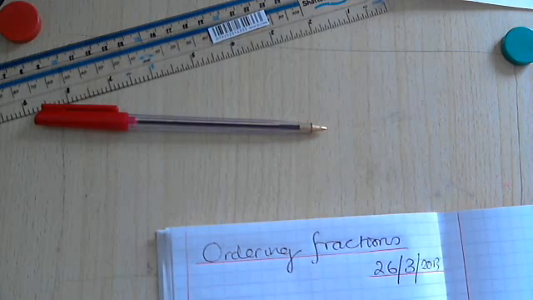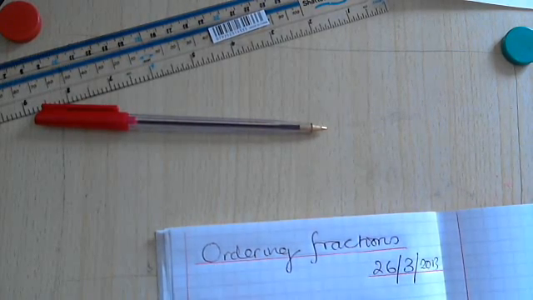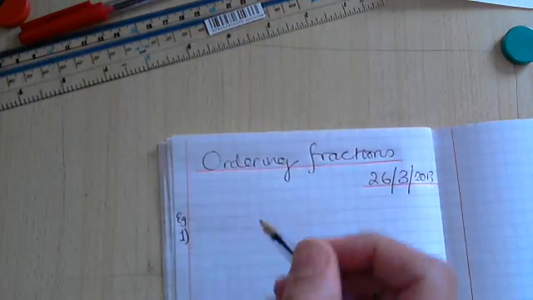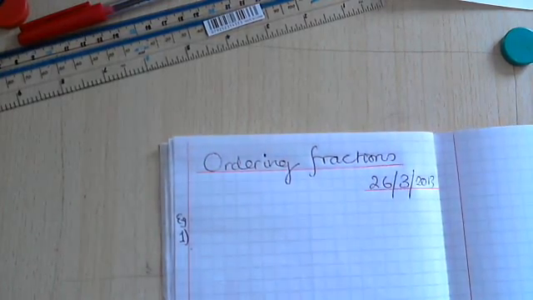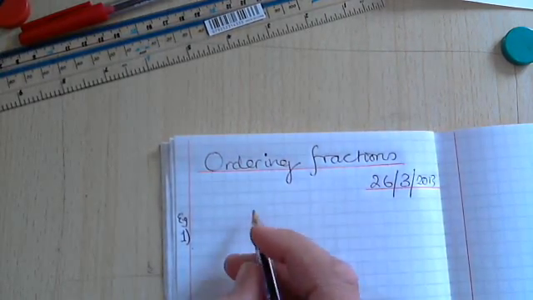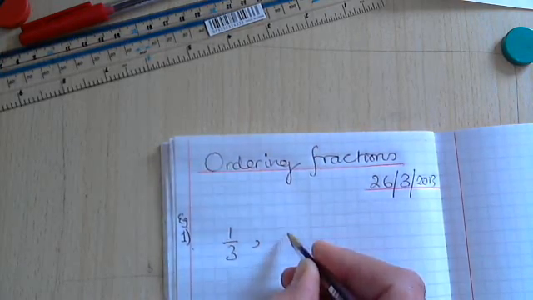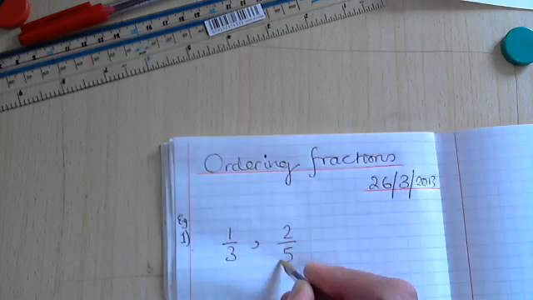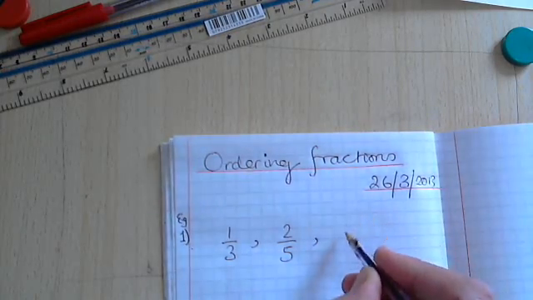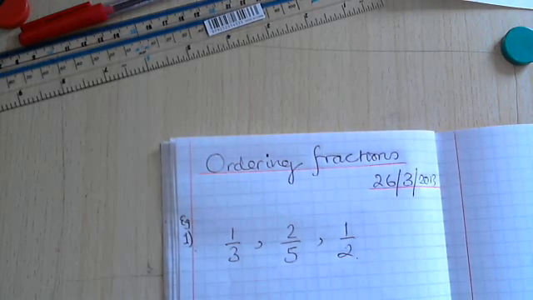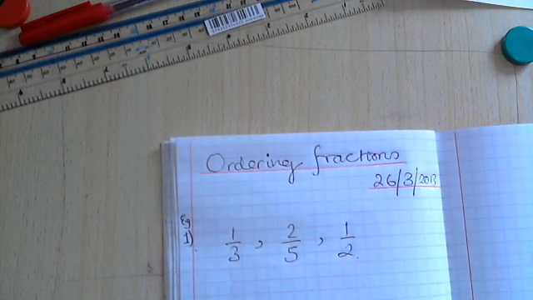Right, let's give you an example of my own. So, my name is Mr. Imran Iqbal, one-to-one tutor. We're doing this lesson today on ordering fractions. Example number 1. Let's start off with something that looks like this. Okay, so here we have just 3 fractions and we need to order the fractions, put them in order.